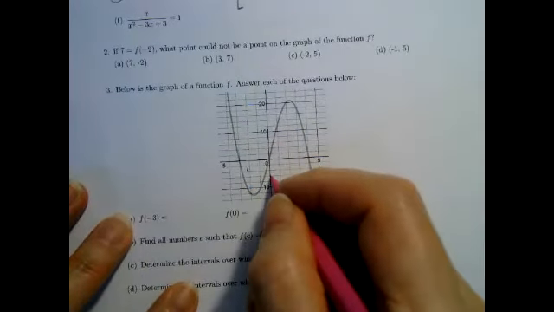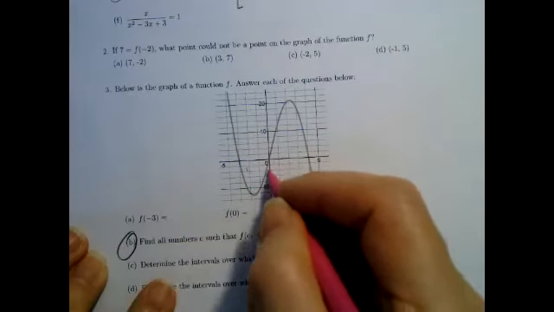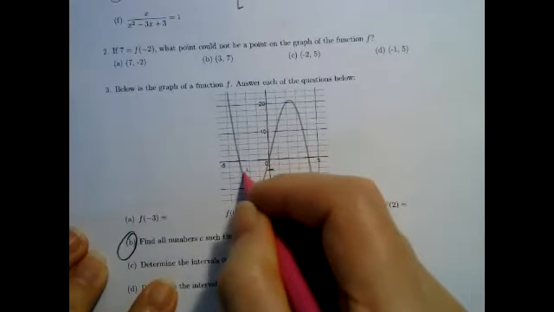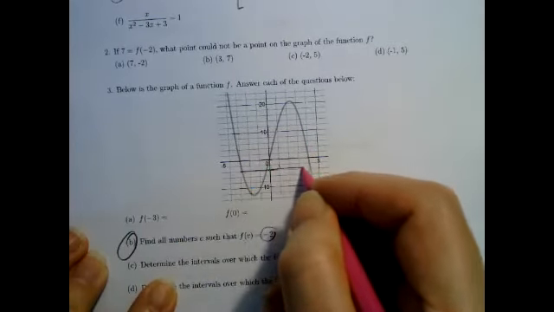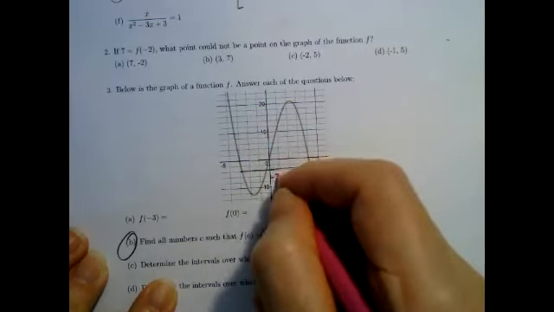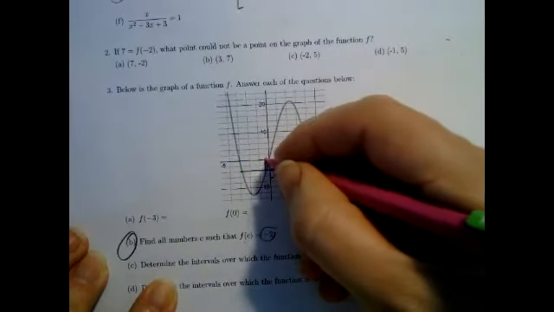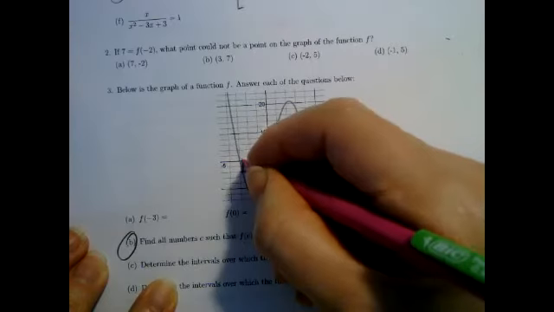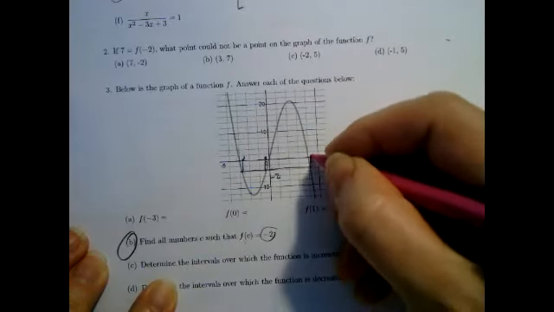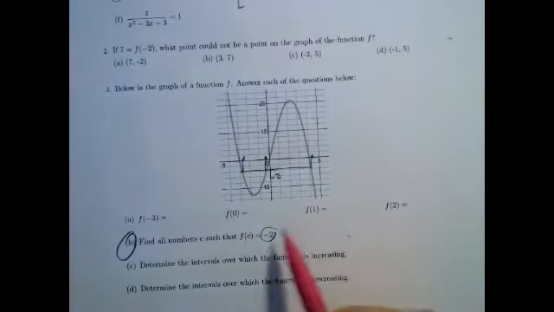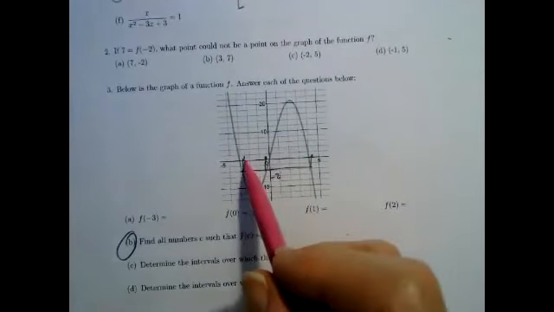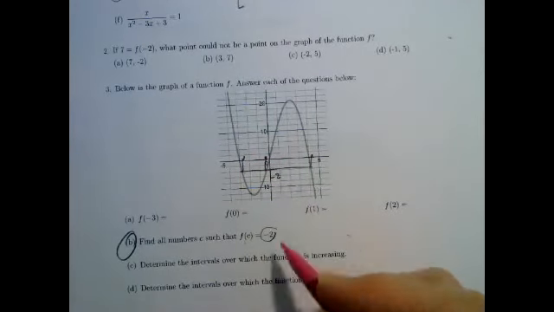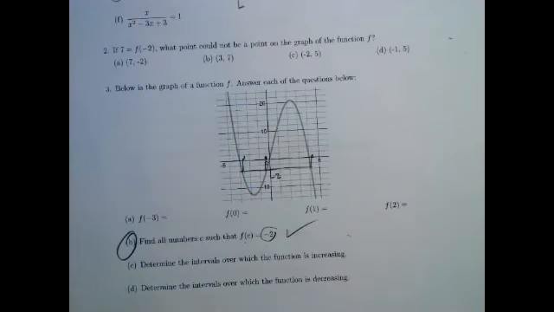So in this particular case, for B, I'm telling you the output is -2, so what are the inputs that give me the output of -2? If this is -2 right here, you're going to give me this value and this value right here. So in part 2, I give you the output -2. You have to tell me which values of x will give me an output of -2.